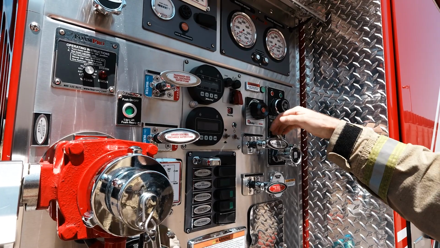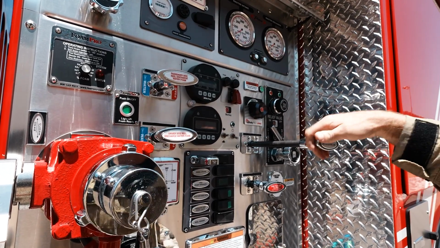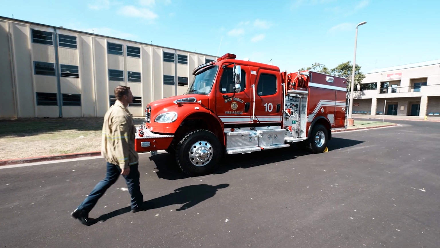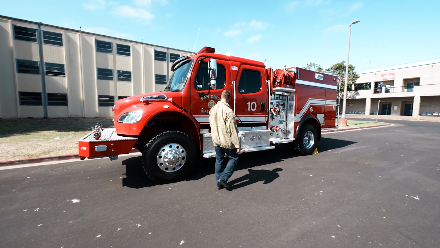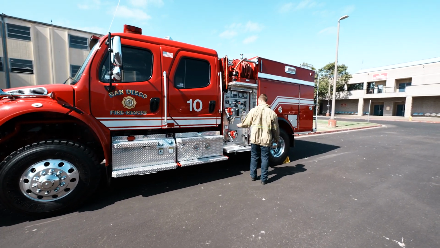Relieve pressure on the pump. This can be done by using the tank fill or opening a discharge or intake valve and corresponding bleeder valve. Secure all equipment and apparatus. All equipment should be returned to the same compartment where it was originally found.